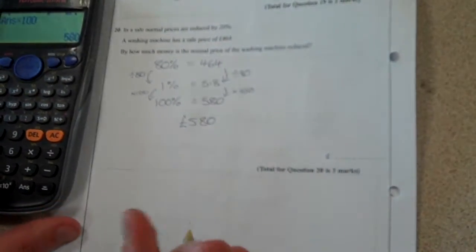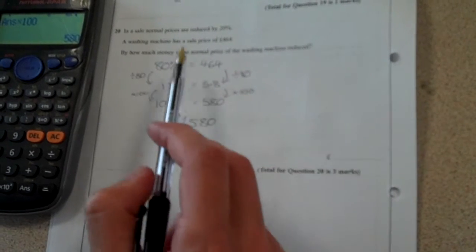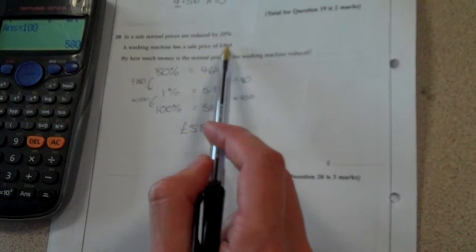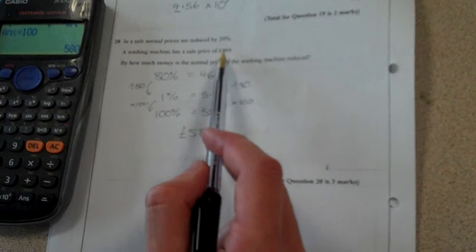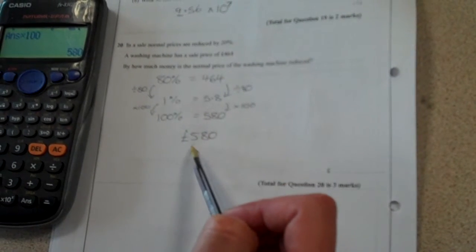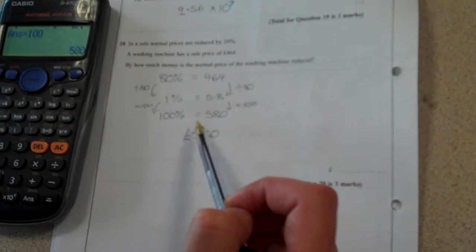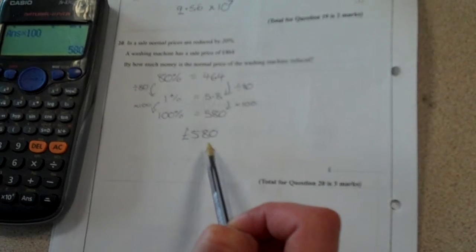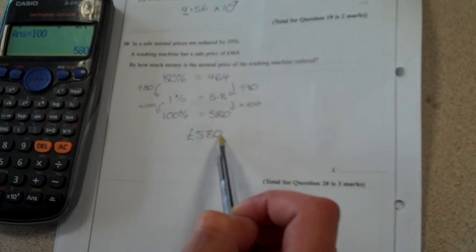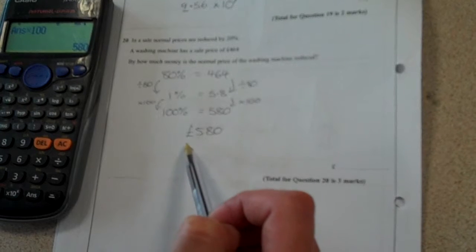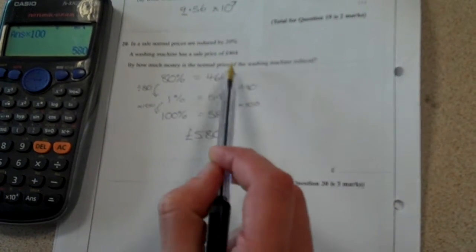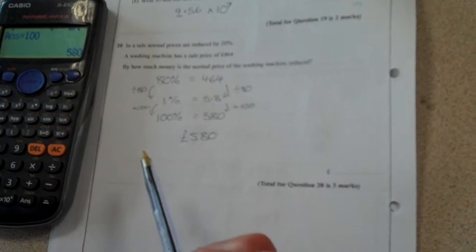Always worth a little check at this point that the original price is actually more expensive than what it ended up in the sale. It's a pretty poor sale if the price goes up. So the 580 is what it started out as compared to our 464. And obviously if you have time at the end when you come back through, you could start with £580 and apply a 20% discount and see if you arrive at the £464. If you do, then you know you're right.